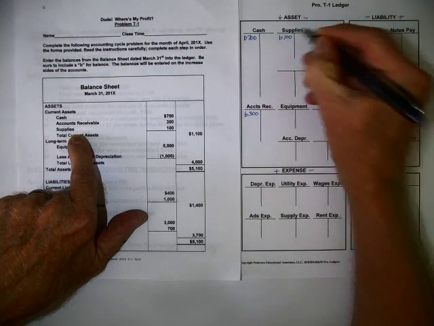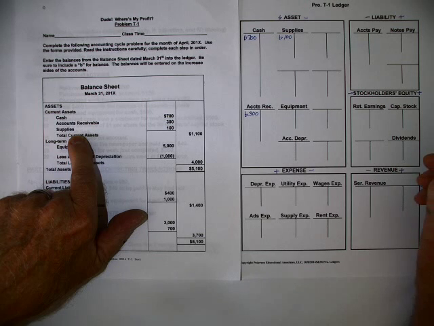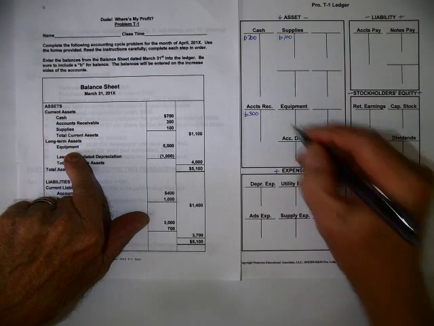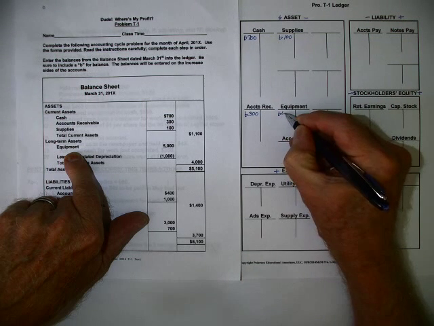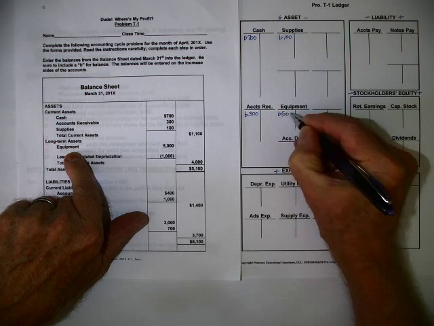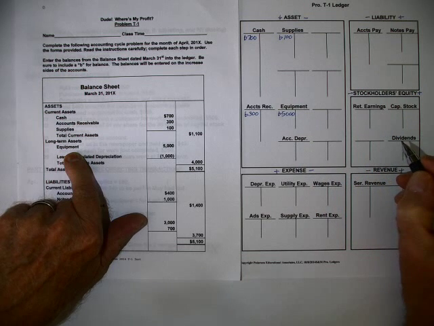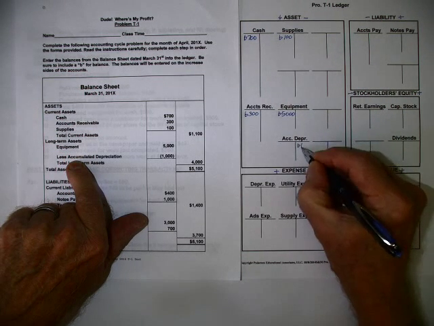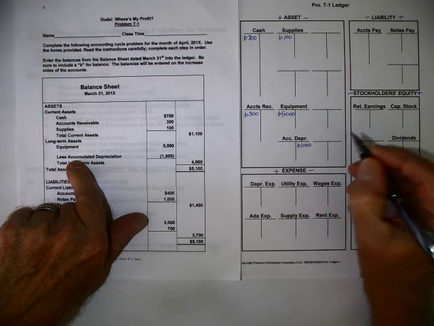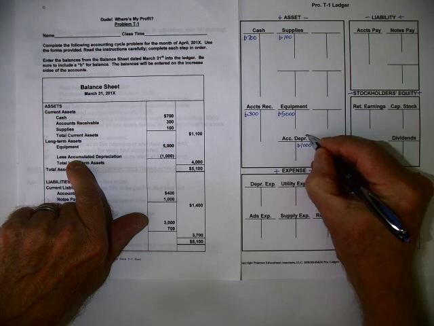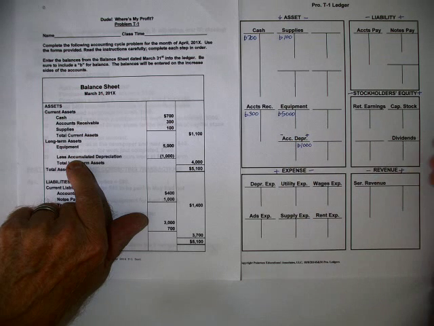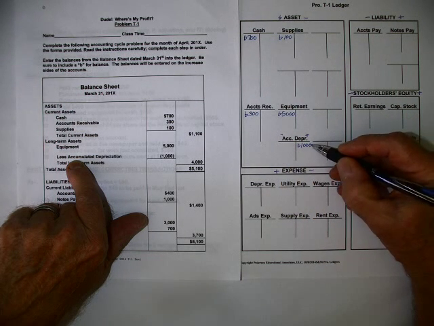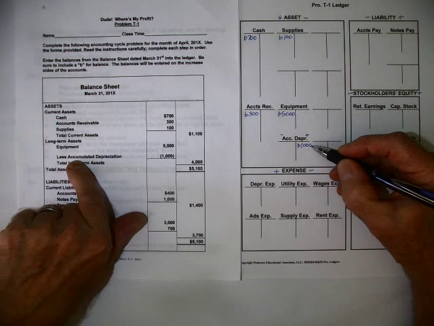You'll notice that these balances all appear on the increase side of the account. Here we have equipment with a balance of 5,000. And then we have accumulated depreciation with a balance of 1,000. Accumulated depreciation is a contra account where assets increase on the debit side, accumulated depreciation increases on the credit side.